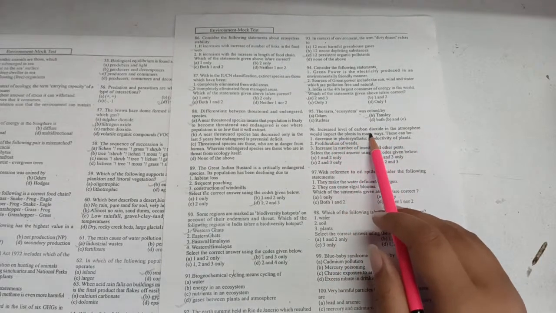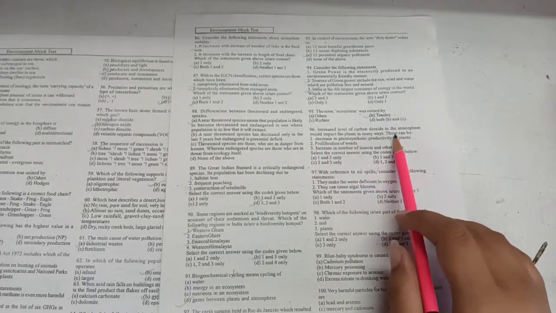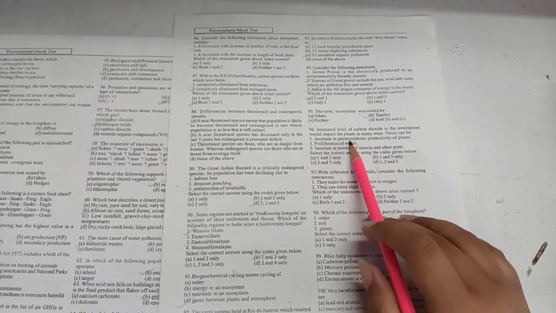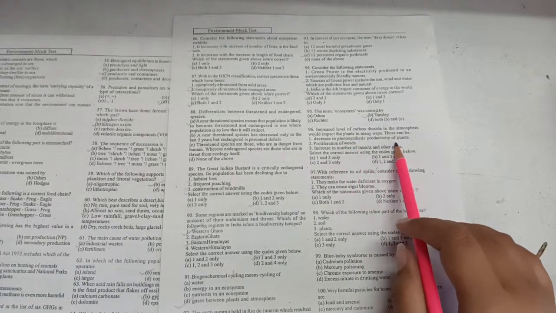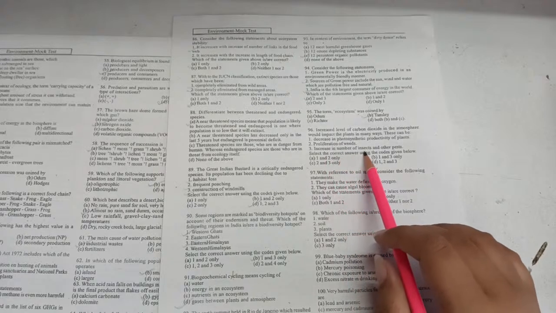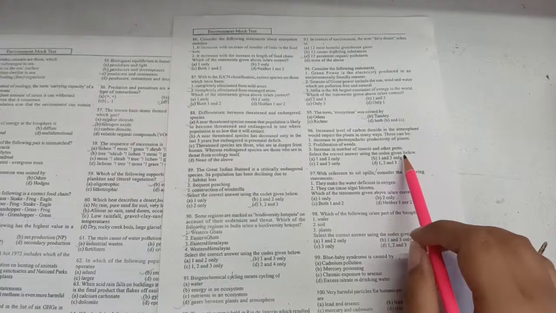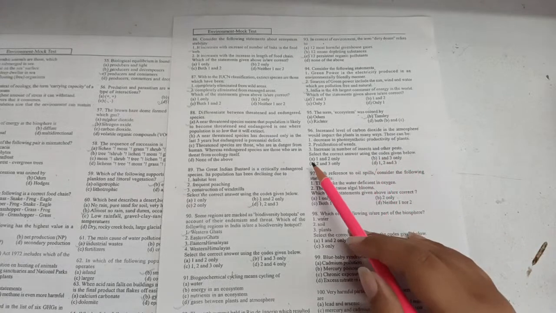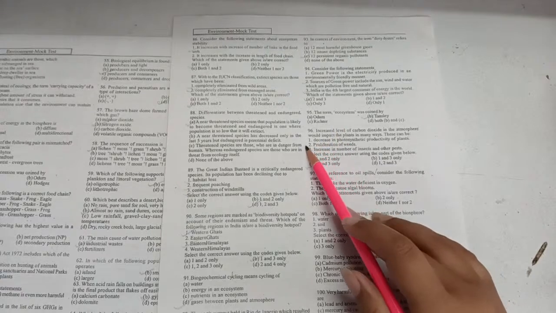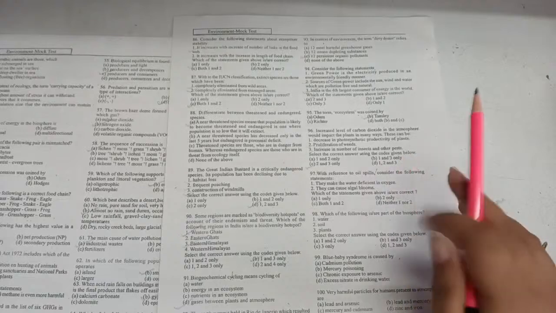Increased level of carbon dioxide in the atmosphere would impact the plants in many ways. This can be decrease in photosynthetic productivity of plants, proliferation of weeds, increase in number of insects and other pests. Select the correct answer using the codes given below. तो इसका आंसर है C, 2 and 3 only. Proliferation of weeds and increase in number of insects and other pests.